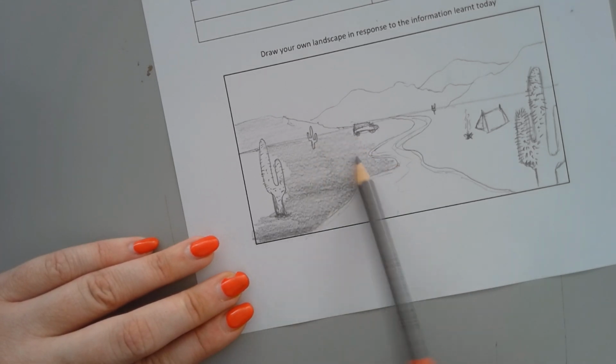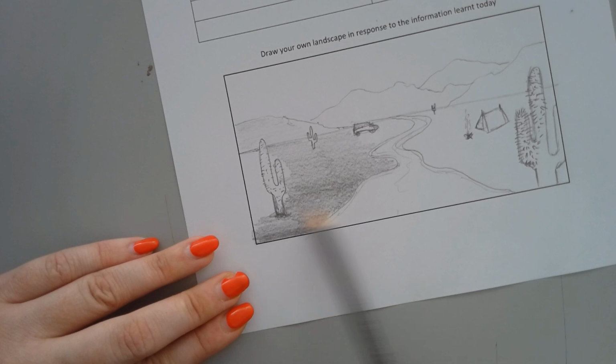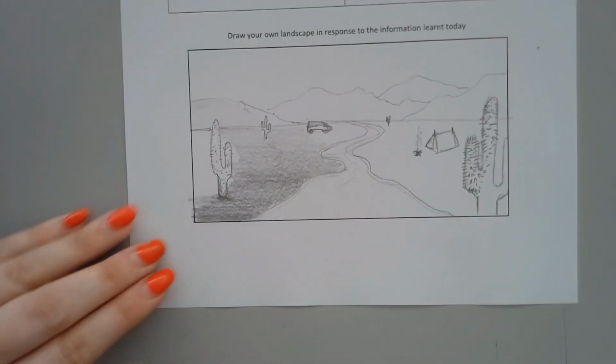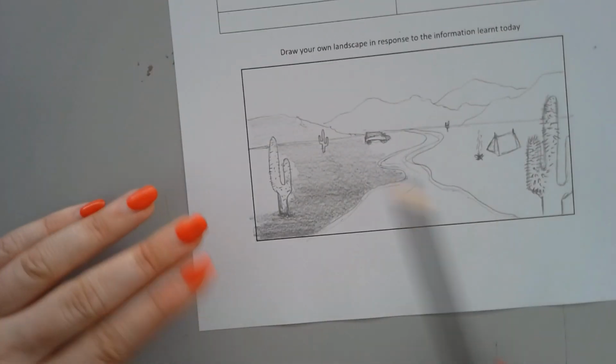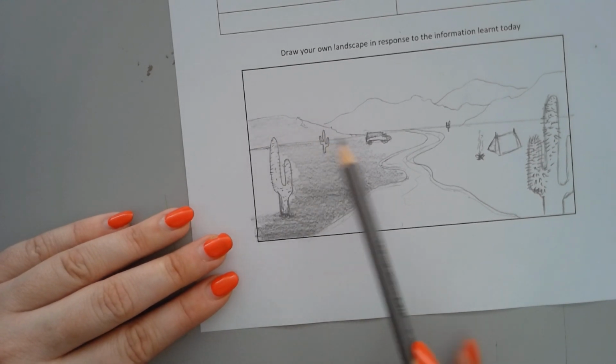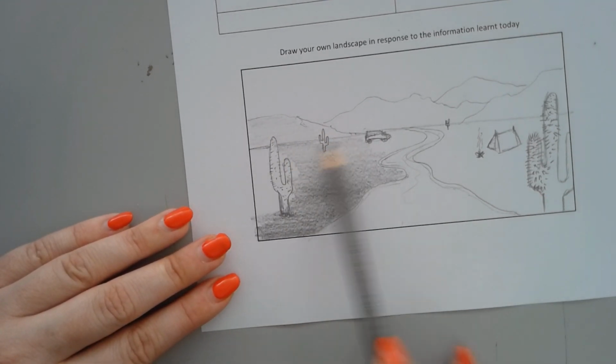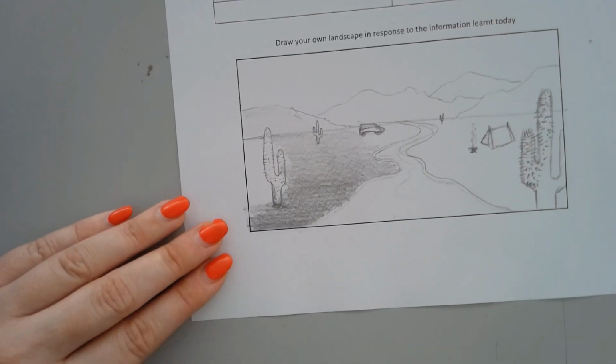It's a good little practice. We're going to do this in watercolour, one lesson as well. Alright, so you could keep going on with that. So very pale at the back, slightly less pale, and then darker at the front here.